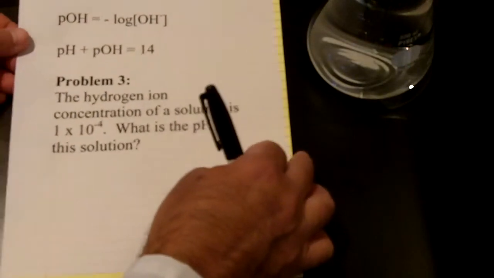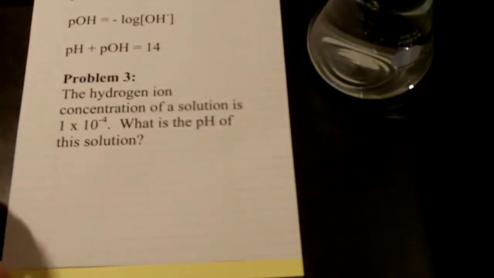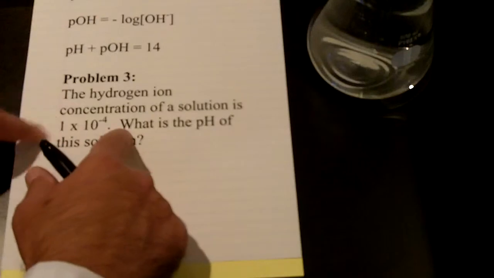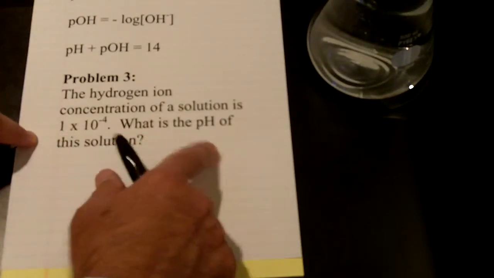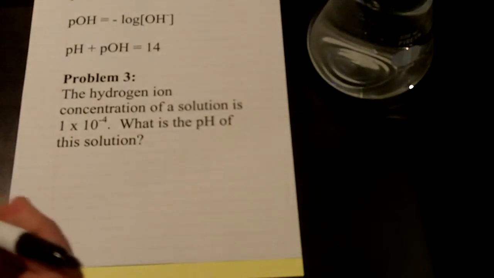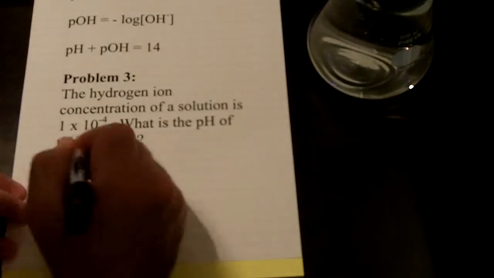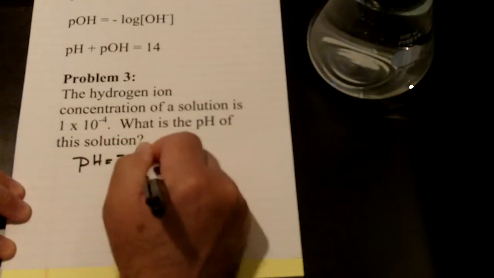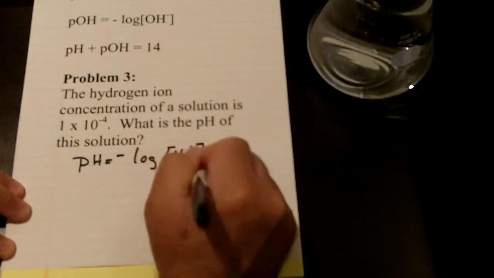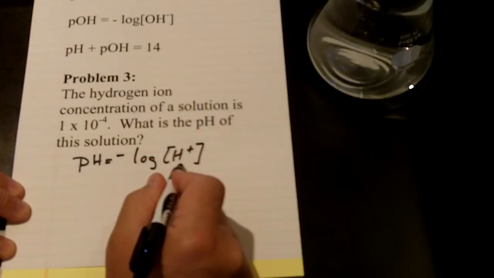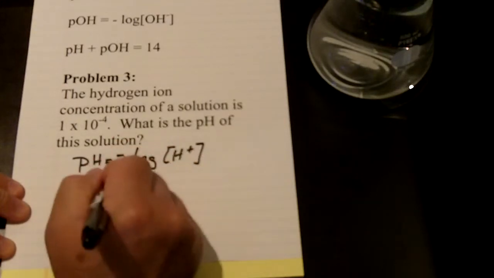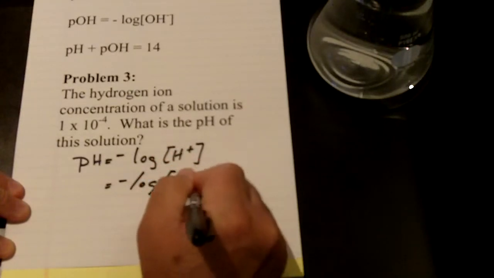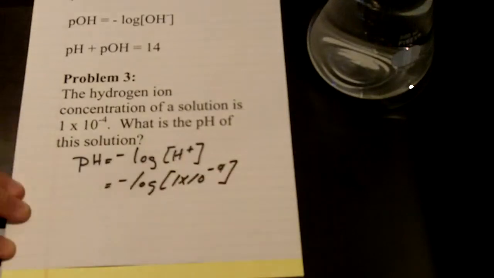Here's what it says. The hydrogen ion concentration of a solution is 1 times 10 to the negative 4. What is the pH of the solution? So the hydrogen ion concentration is 1 times 10 to the minus 4. What's the pH of this solution? Well, all I have to do is use the pH formula, and here's what it says. pH is equal to minus the logarithm of the hydrogen ion concentration. Remember, I could have placed hydronium ion concentration there. It's the same thing. So pH is equal to minus the logarithm, and I'll just plug in the 1 times 10 to the negative 4.